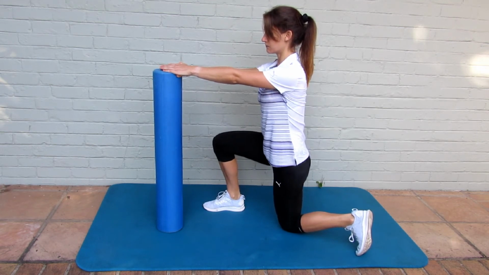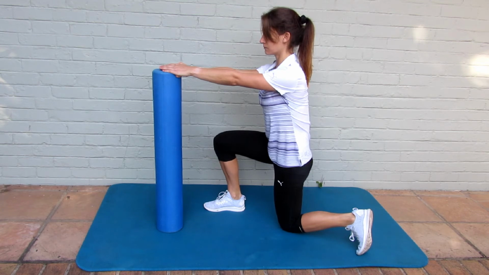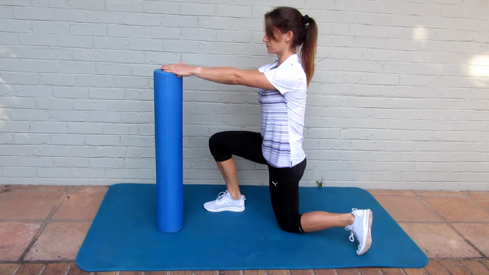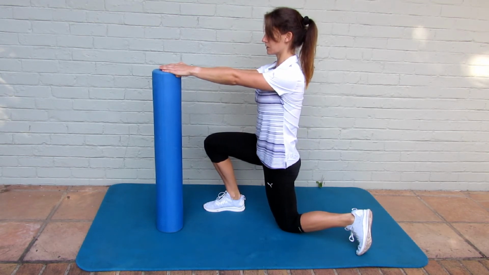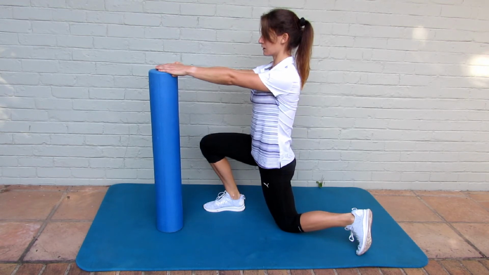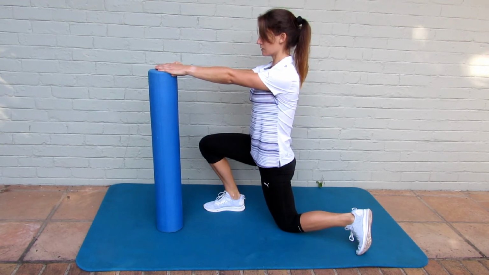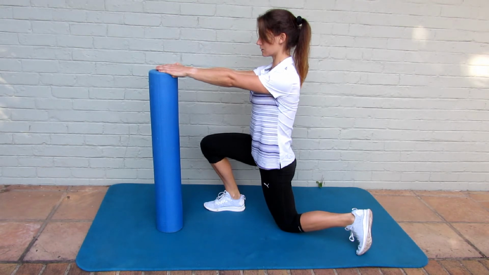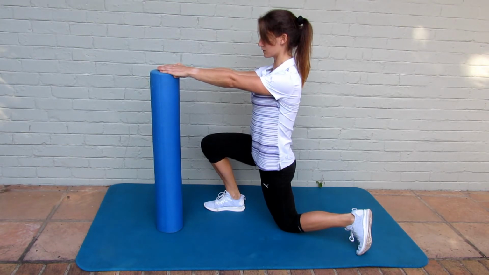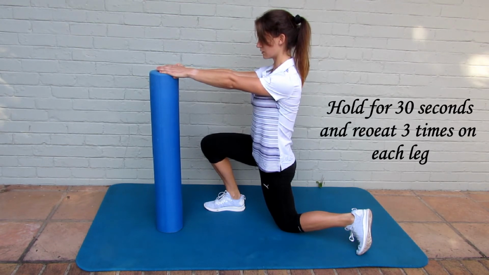Move the foot that is behind you out to the side as I show, and gently squeeze your bum and push your hips forward or tilt your hips forward as we did in the previous exercise. You should feel quite an intense stretching pain down the leg with your grounded knee.